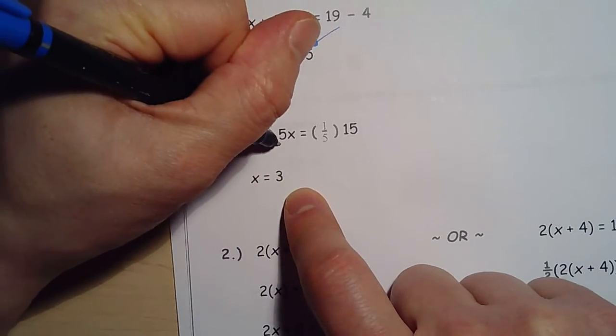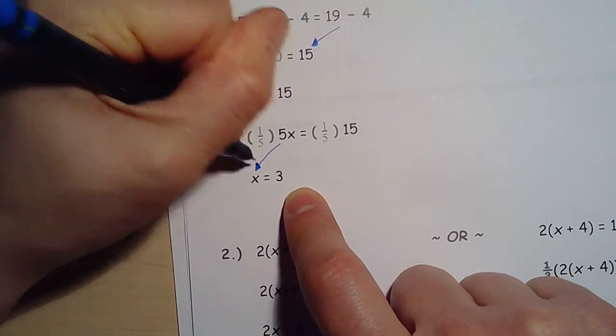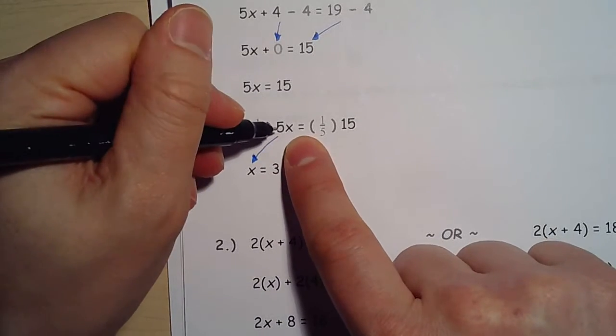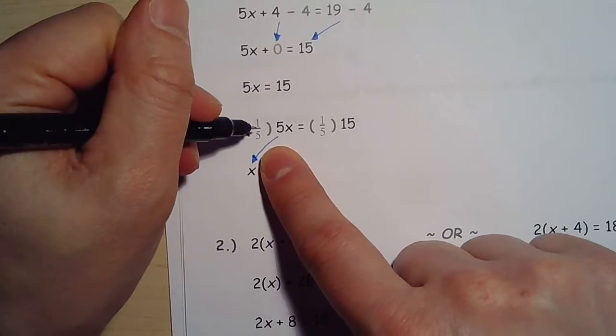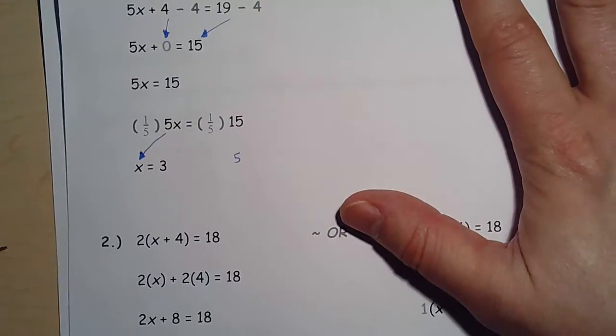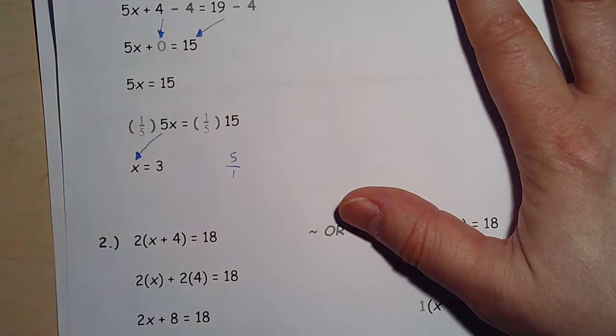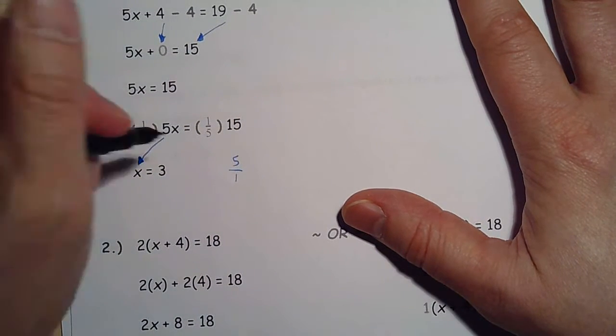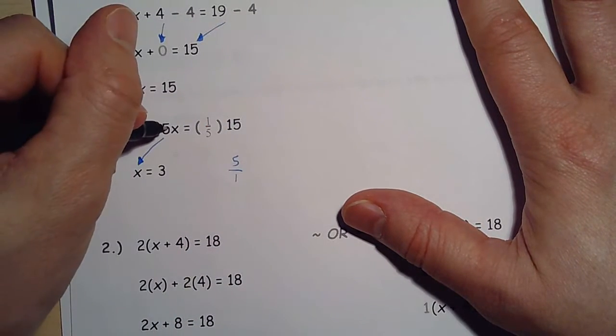See how we went from here to here? That 5 is gone. What made that 5 go away? We multiplied by its reciprocal. Because 5 as a fraction, this is 5 over 1, right? And it's saying 5 times x.